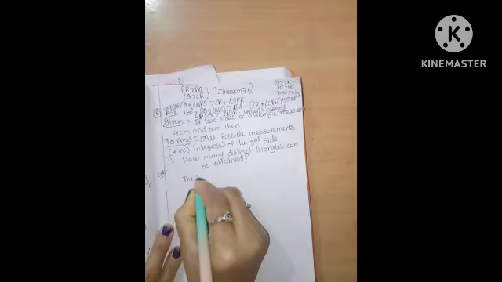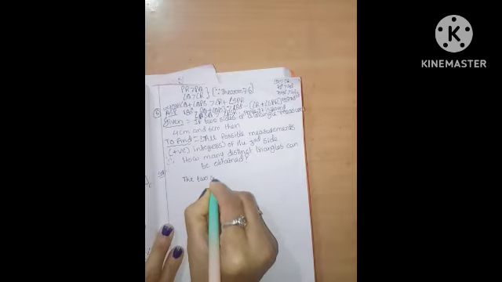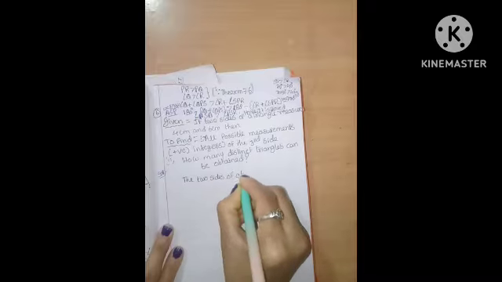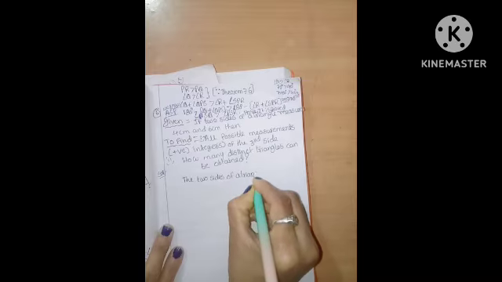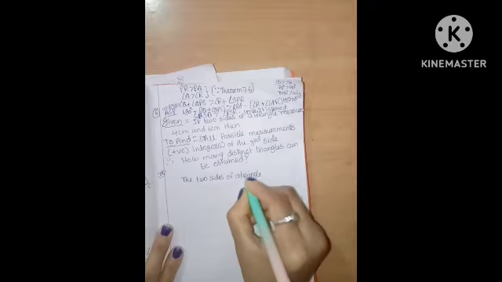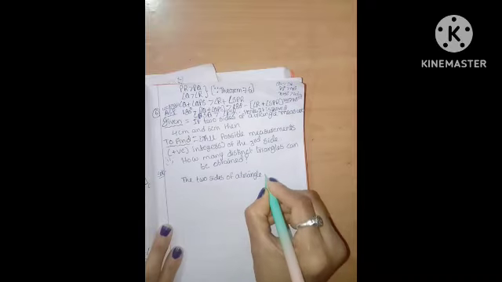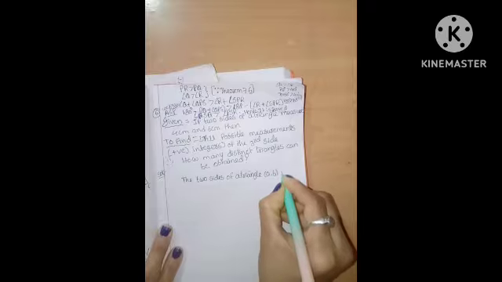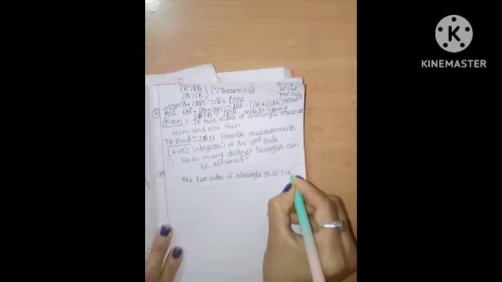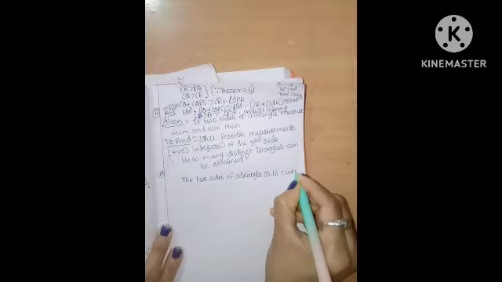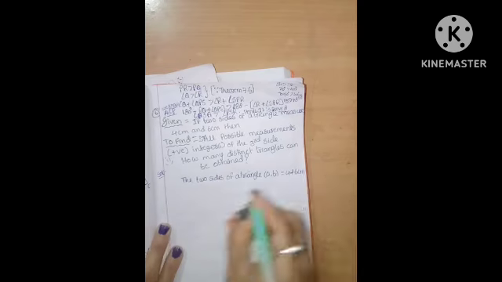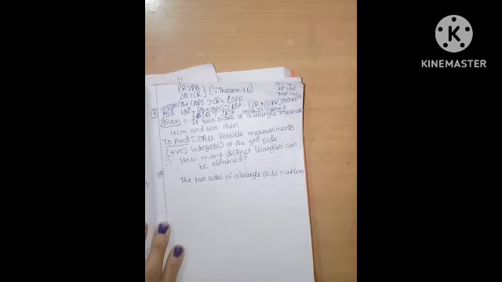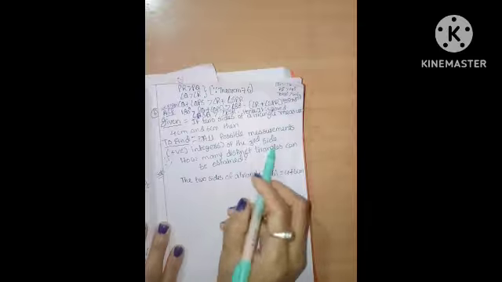The two sides of a triangle, A comma B, are equal to 4 and 6 centimeters. Next, how many possible measurements of the third side?